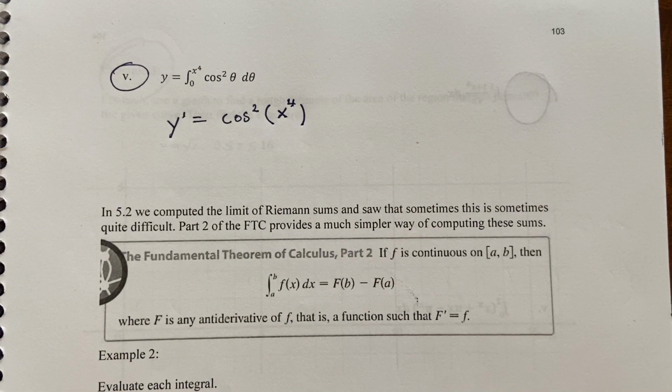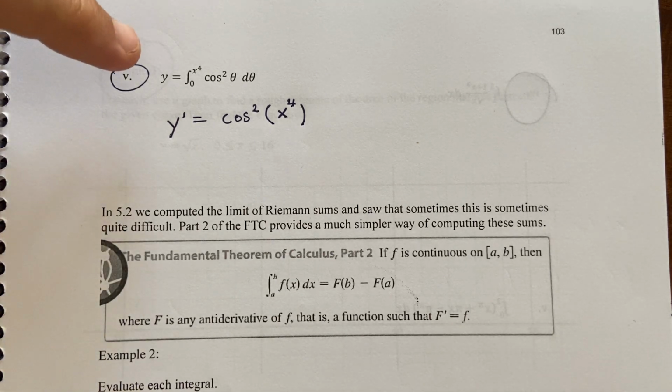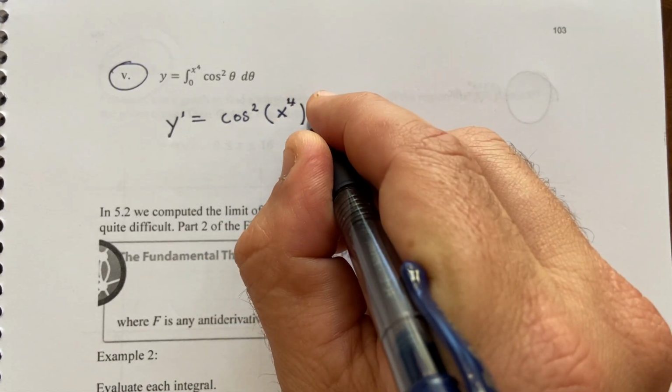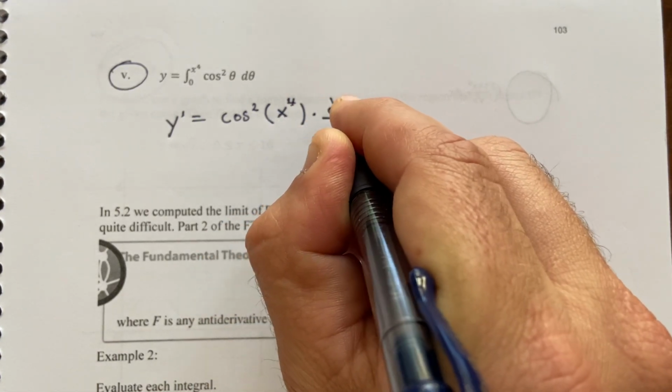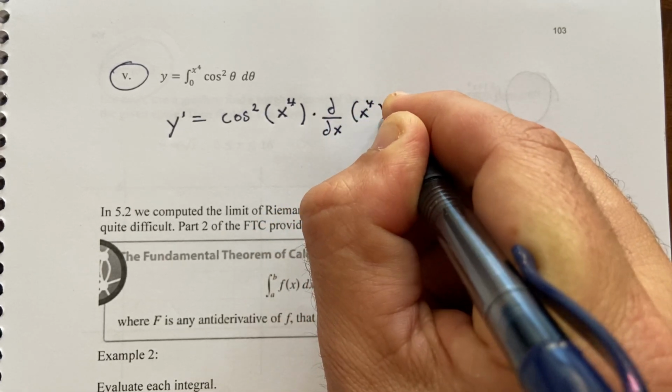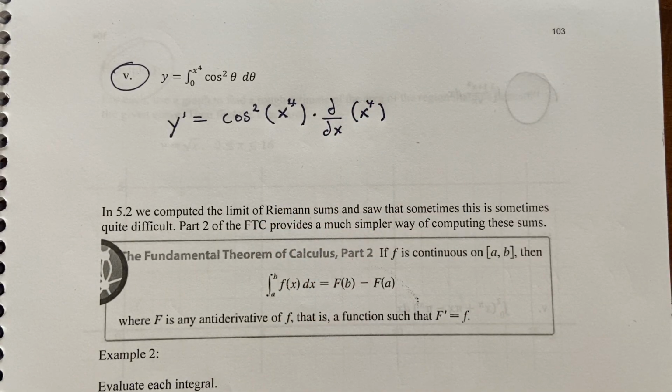But just like the chain rule applies when we're taking derivatives in a different context, when we're taking derivatives of functions defined in terms of integrals, we still need the chain rule, actually. So I would need to multiply by d dx of x to the 4th to fully take this function's derivative.